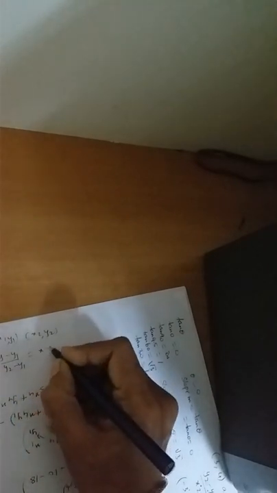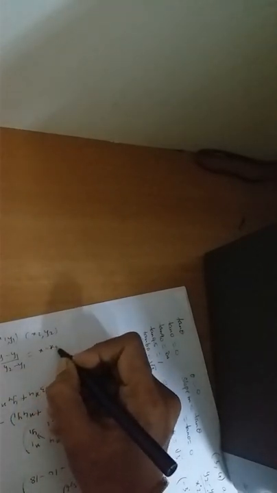You have the formula y minus y1 by y2 minus y1 equals x minus x1 by x2 minus x1. This formula you use when two sets of points are given and you have to form the equation.